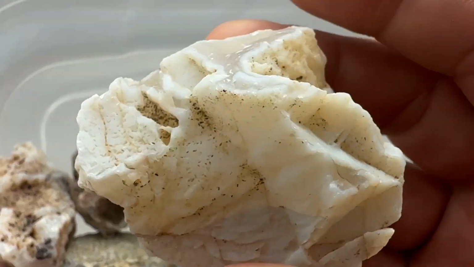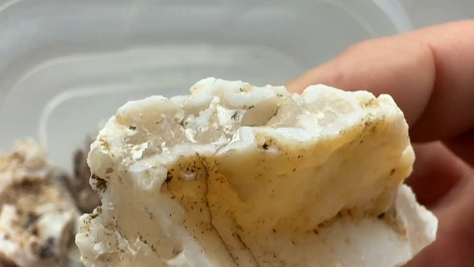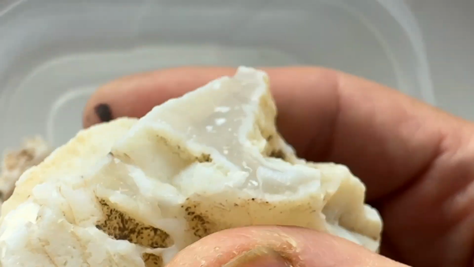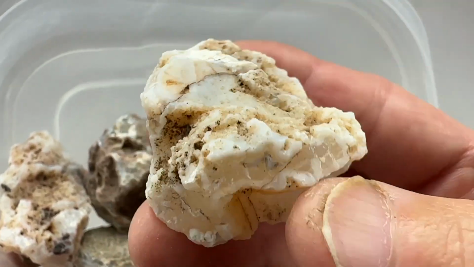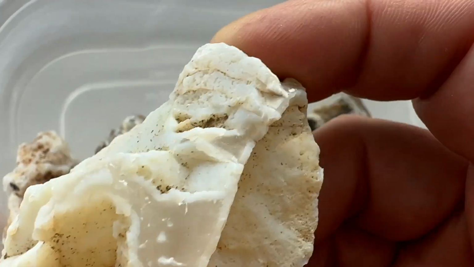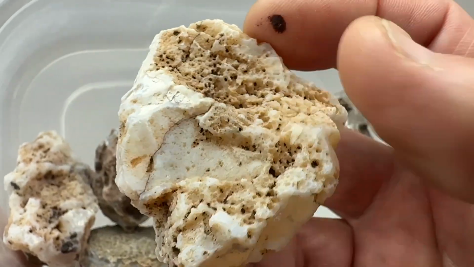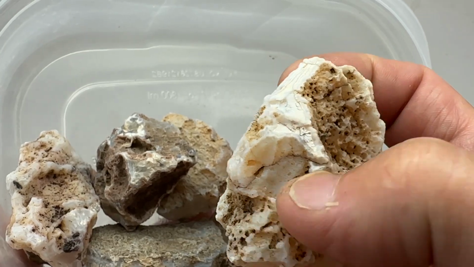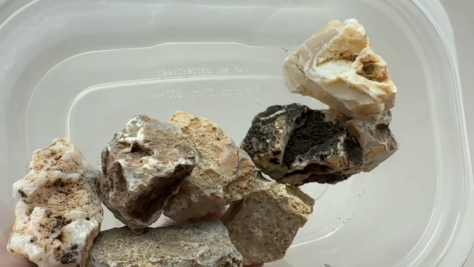All right. Really light colored, odd shape. Does have some windows, showing some chalcedony, possibly some banding. So yeah, I gotta find a way to cut in between these windows. So maybe, yeah, something like that. Cut up through here. Whoops.